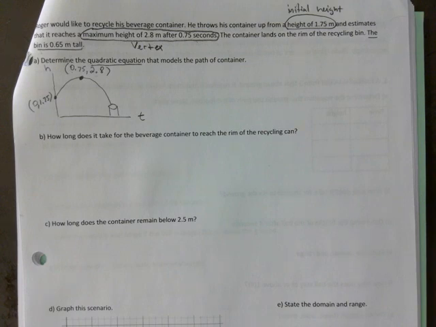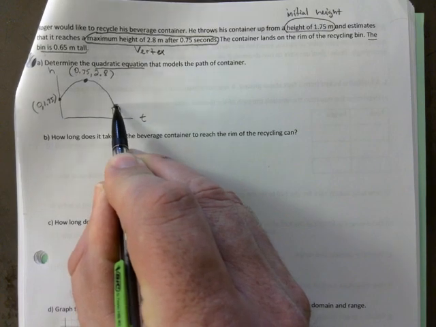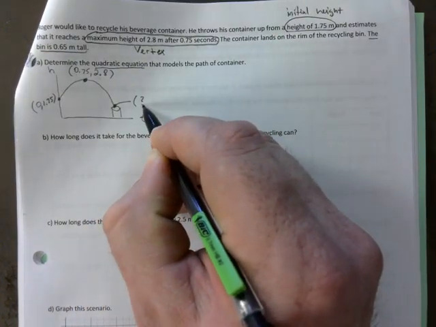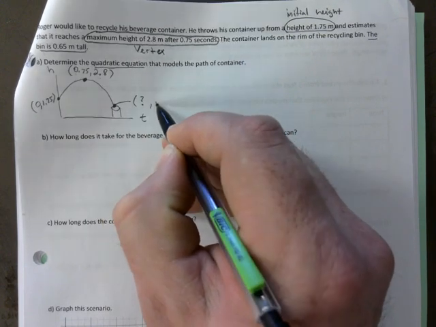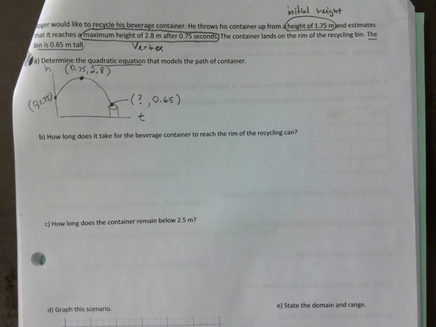And you know what? I put that 0.65 in there on purpose to throw you off a little bit. Because yes, we know that this point right here, we don't know how long it will take to get there, but we know the height, right? 0.65 meters. And I kind of wanted you to think, oh, that's my third point there. I wanted you to kind of go for it, but I'm giving it away here, right? Don't focus on that so much.